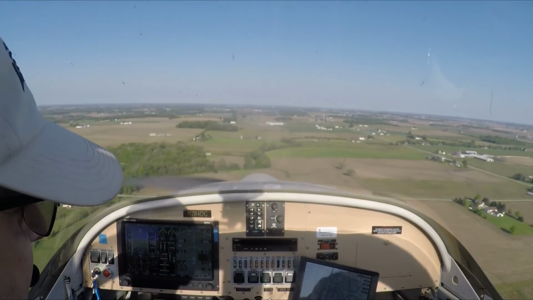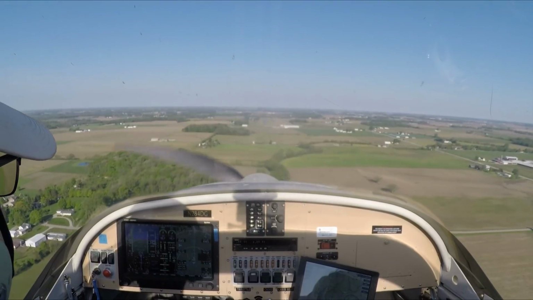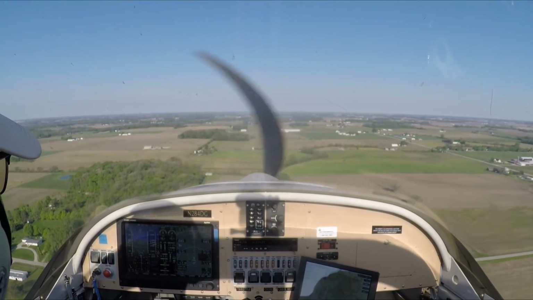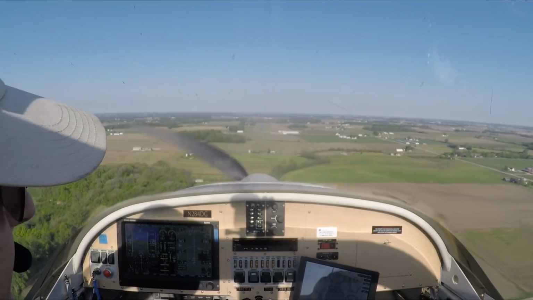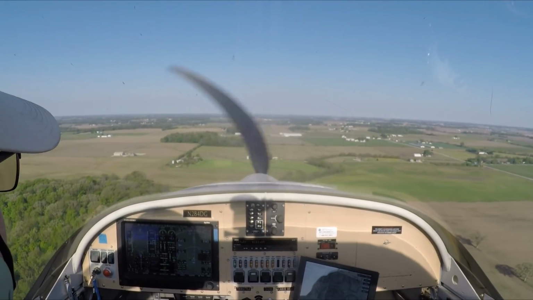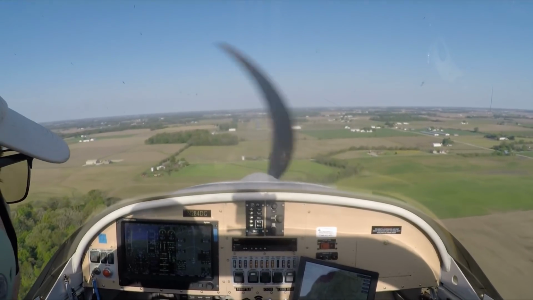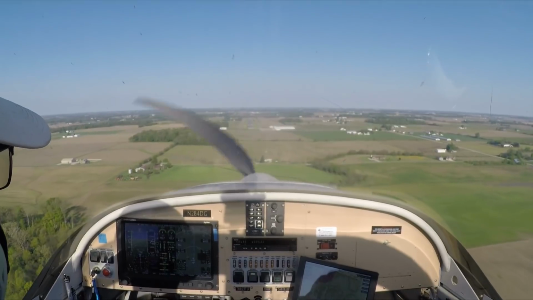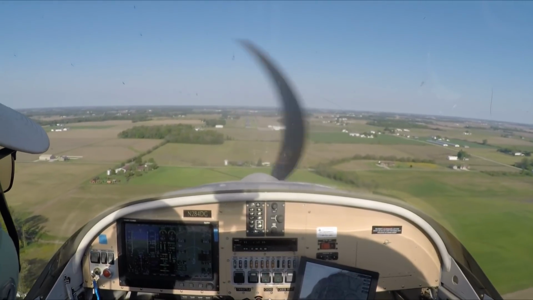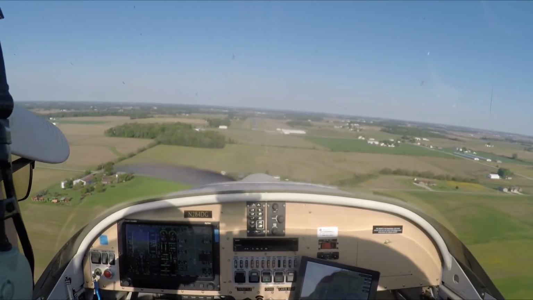So we're full flaps. Carb heat off, cabin heat off, we don't need that. We need to get slowed down to our final speed. We're doing 77 knots, which is a bit fast. We're going to start managing the speed down to landing speed. Stark County Versailles traffic, 4 Delta Golf, 1.5 mile final, 27, full stop, Stark County Versailles. Still a little fast.